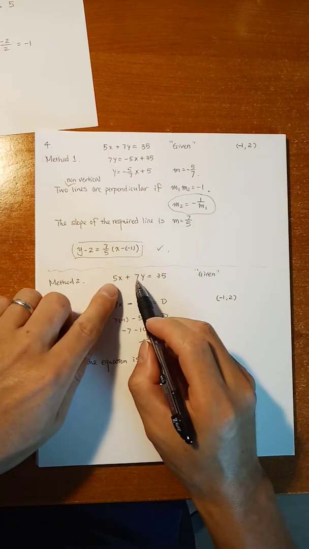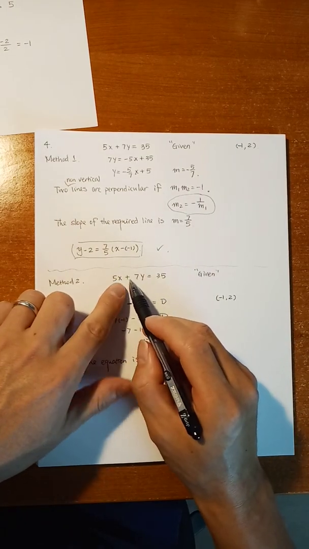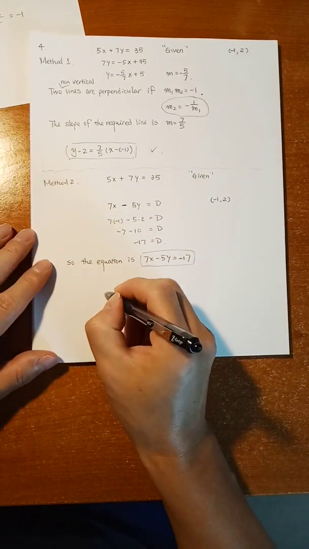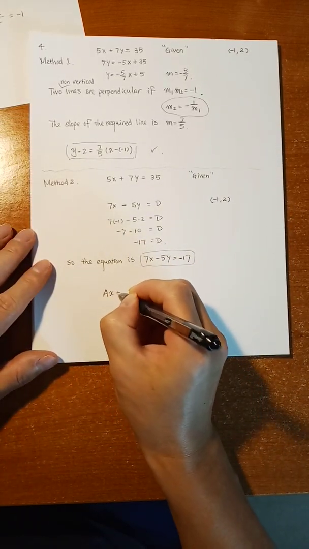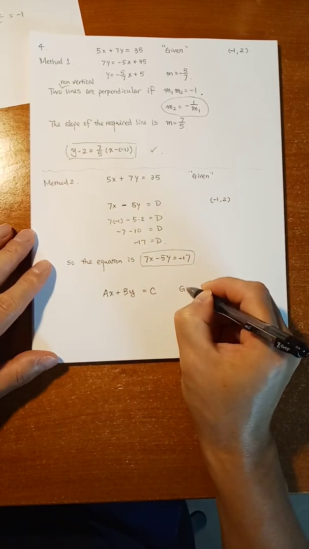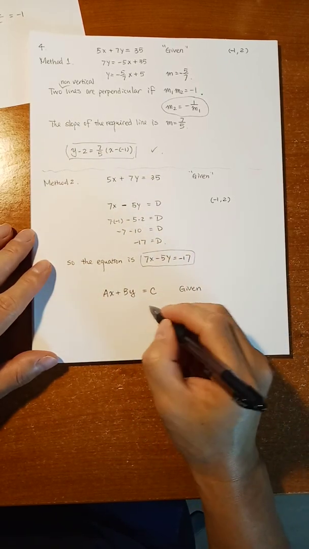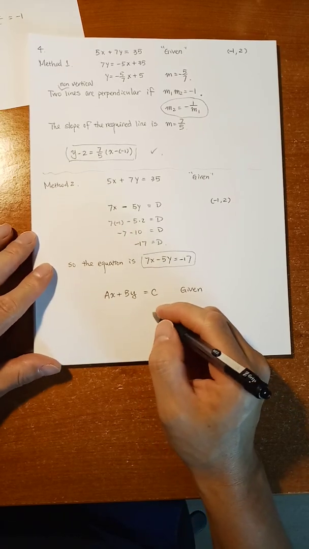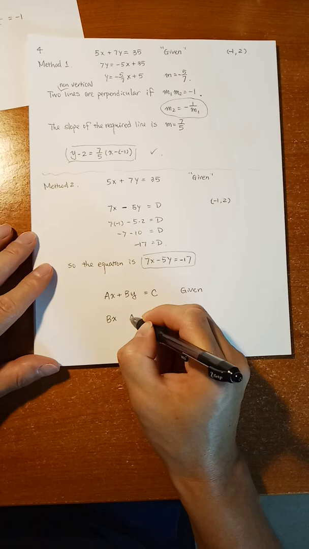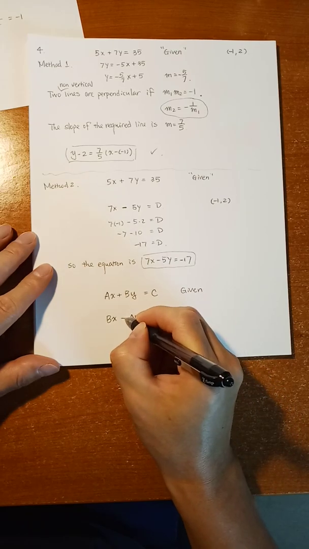Remember what I say, switch the coefficients including the sign. If you have ax plus by equal to c, this is given. How do I get the perpendicular line? I'm going to switch a and b and put a negative sign.